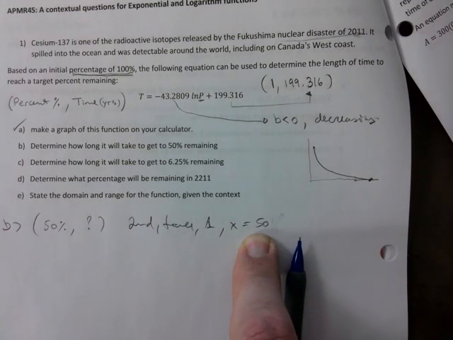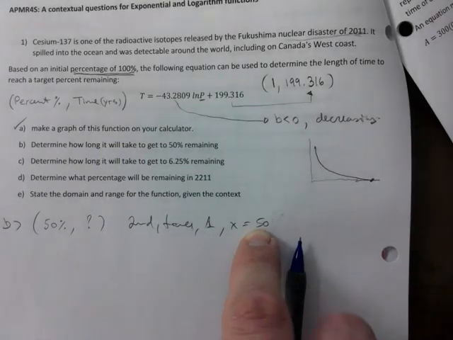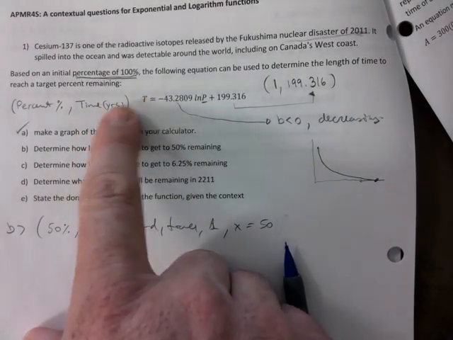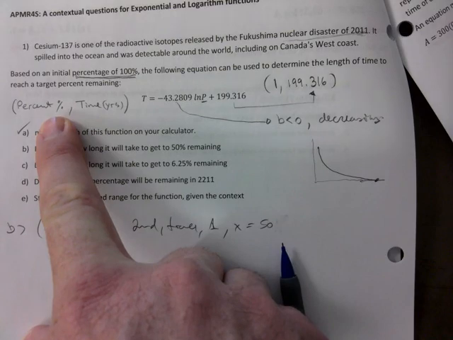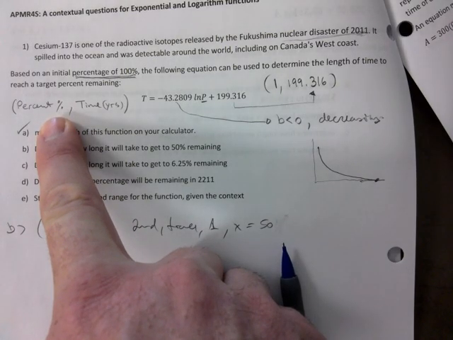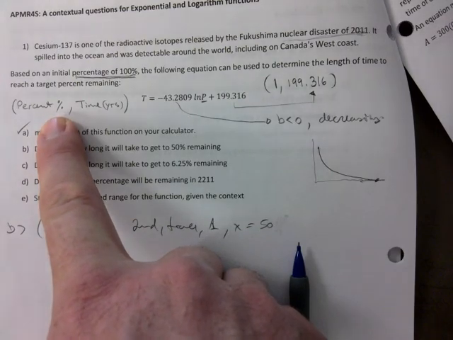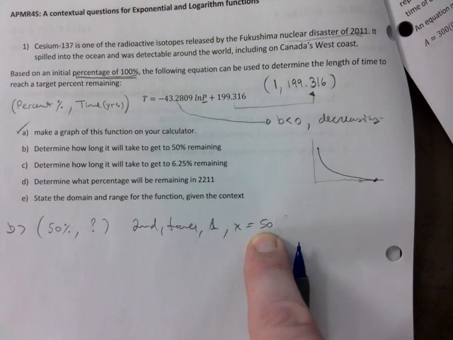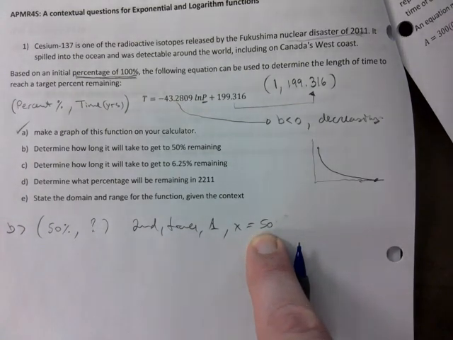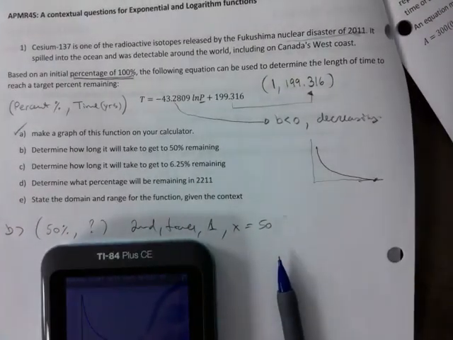We are assuming that we're just going to enter 50, not 0.5. But it could be that the question says p is the percentage remaining as a decimal. Then you have to be careful. You have to turn everything to a decimal. We're not told that, so we're just going to assume that we're going to enter 50 as is. So you just read carefully.